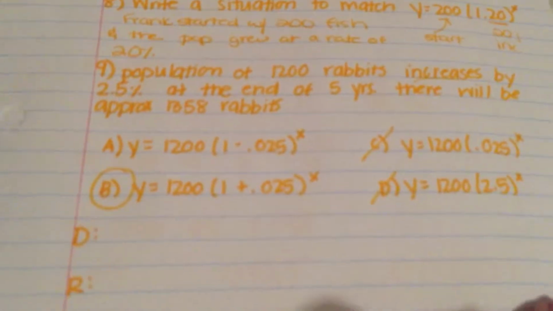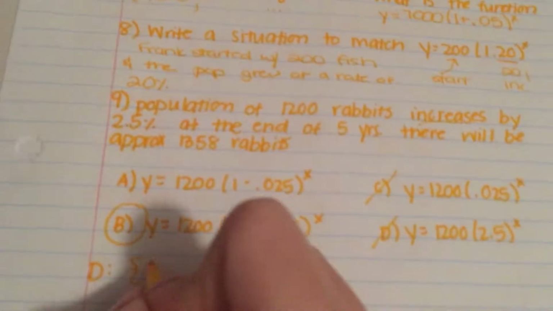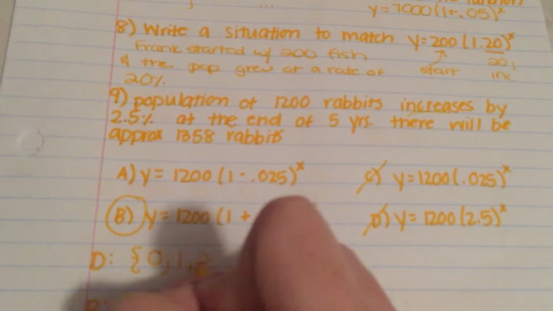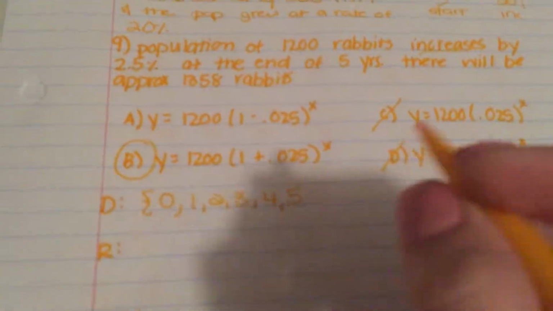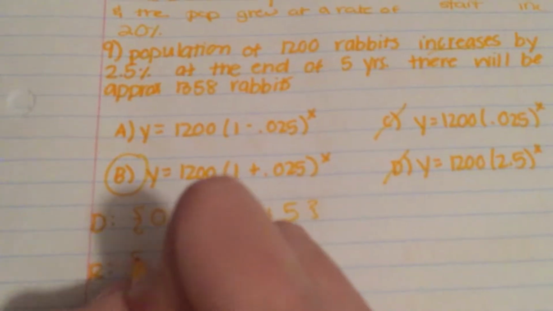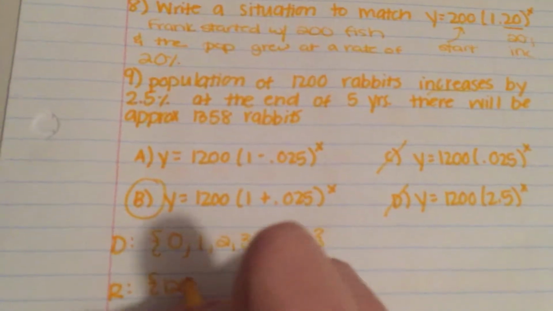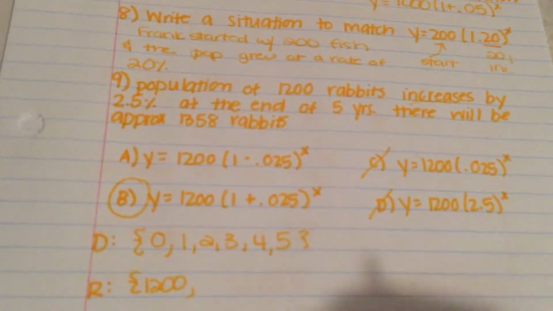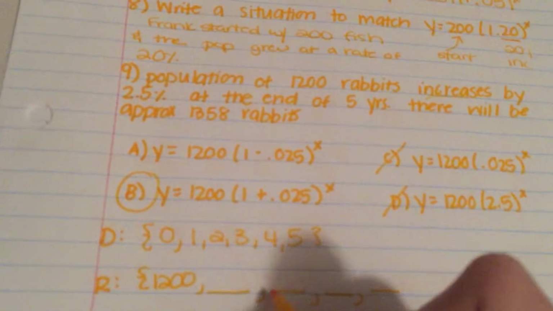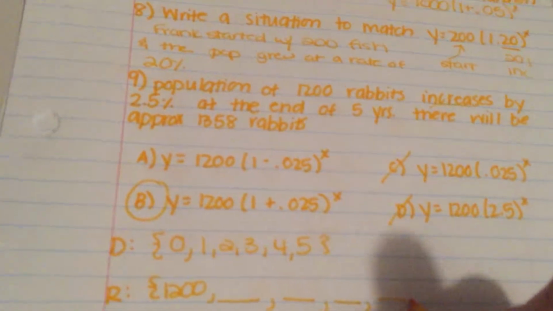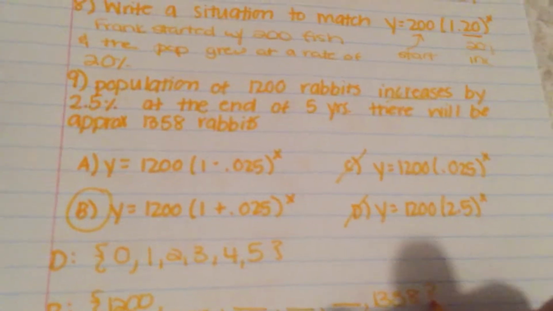So for the domain, these are the X values. It wants to know at the end of 5 years, so 0 years, 1 year, 2 years, 3 years, 4 years, 5 years. And you're matching up whatever Y values go with that. So at 0 years, it's 1,200. I don't know what it is after that. Something, something, something, something. 1, 2, 3, 4. And then at 5, it was 1,358. Ta-da!